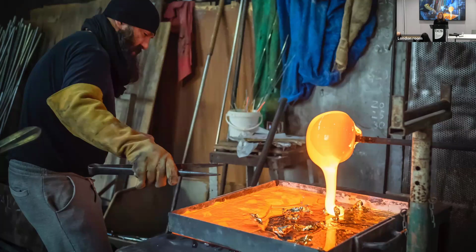So the final stage of production produced 4 unique pieces and a limited edition of 12 signed artworks. And this stage required the use of high quality materials, including Murano glass and hand hammered 24-karat gold leaf.